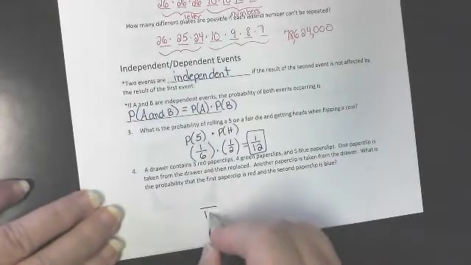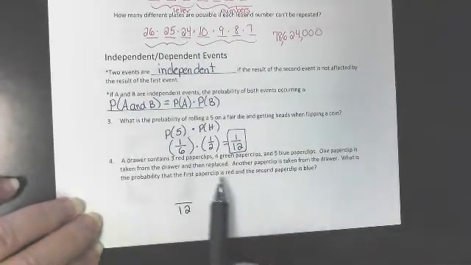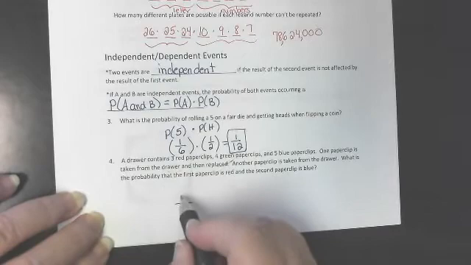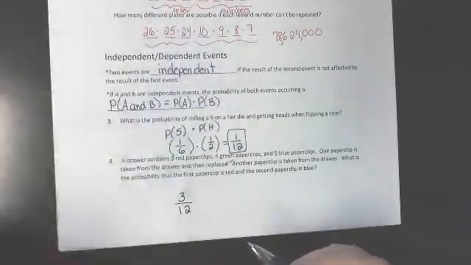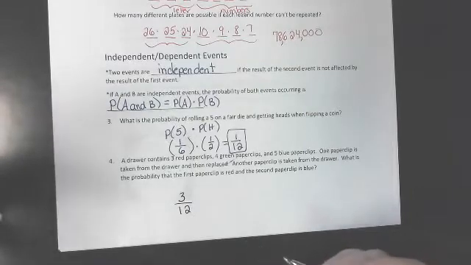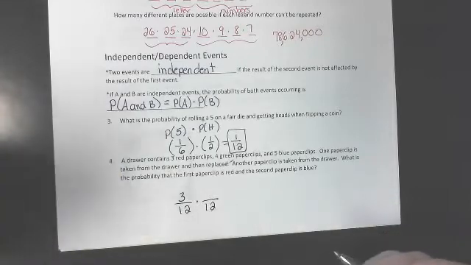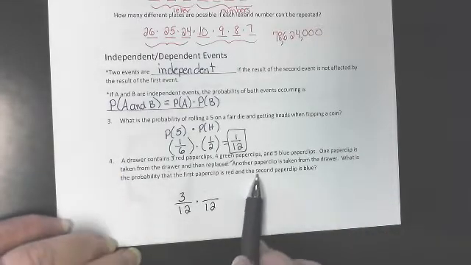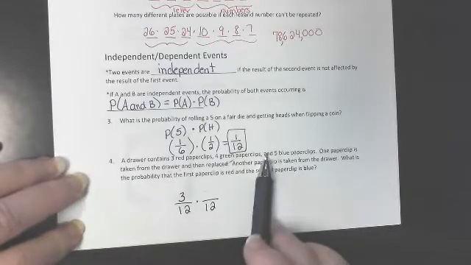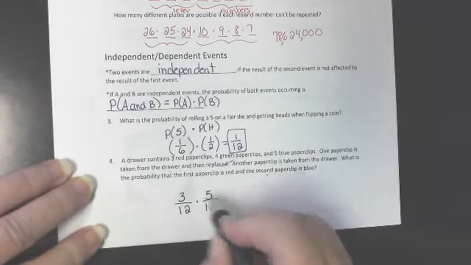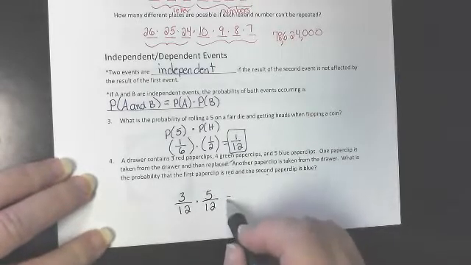Well, we just said there are 12 paper clips. So what's the probability that the first one is red? There's 3 of them. So I reached in, I pulled out a red paper clip, I looked at it, and I put it back. So how many paper clips are back in the drawer? There are still 12 because I put it back in. What's the probability that the second one is blue? Well, how many blue paper clips are in the drawer? There are 5. So my probability of getting a blue paper clip is 5 out of 12.